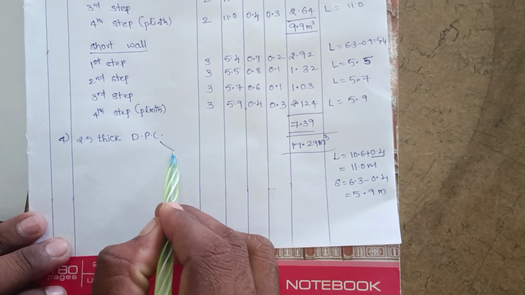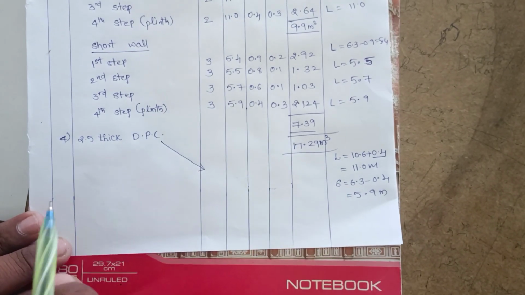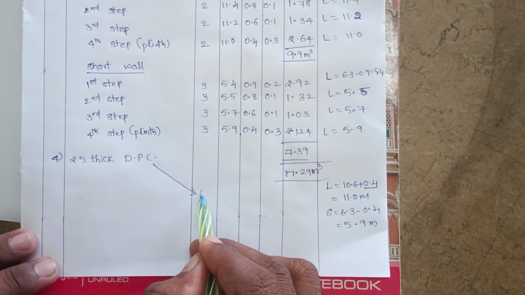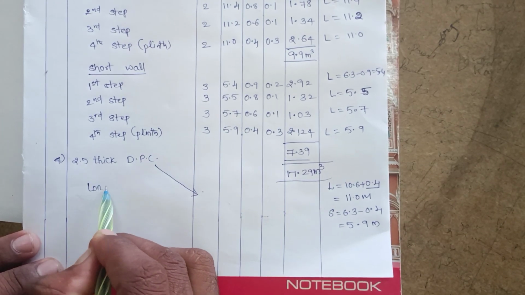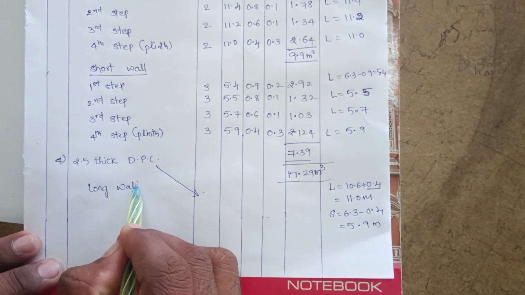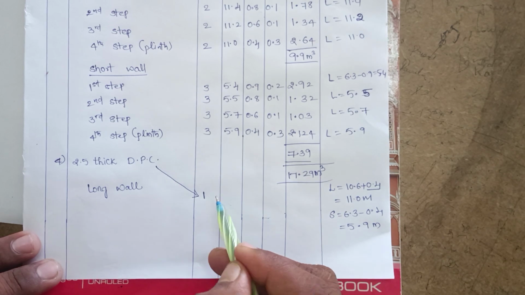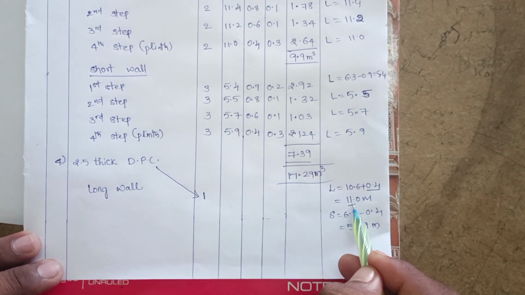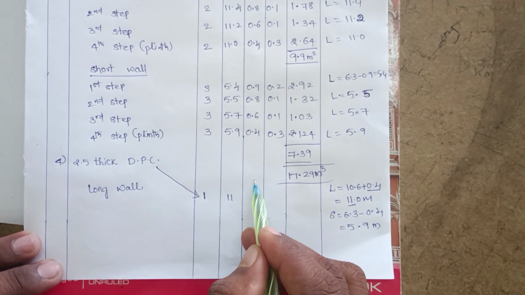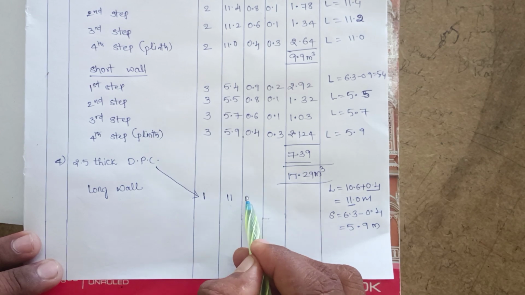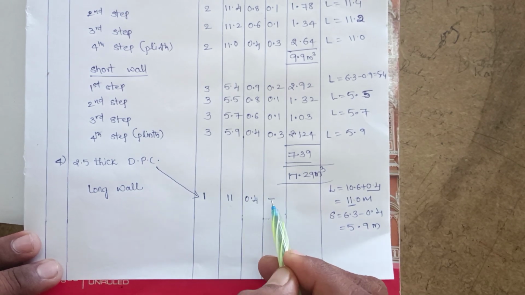2.5 thick DPC. Here for the long wall, one number only, and the length is 11 meters. There is 0.4 width, there is no depth.